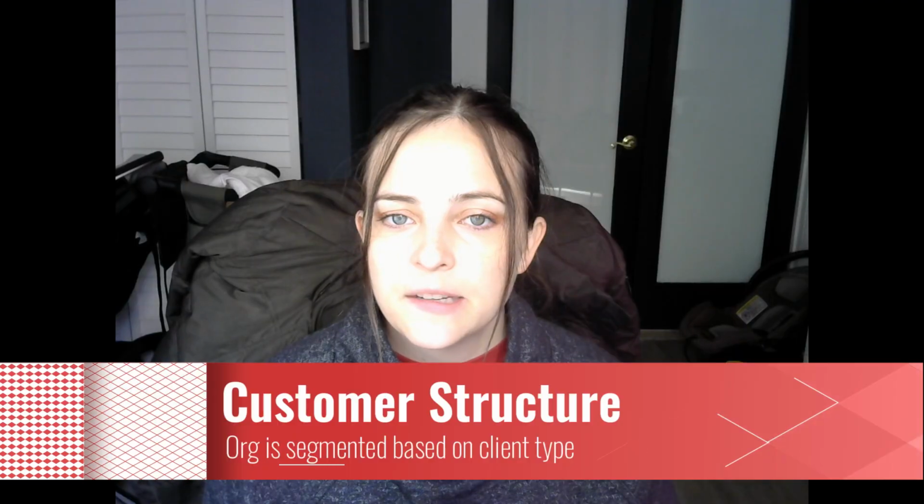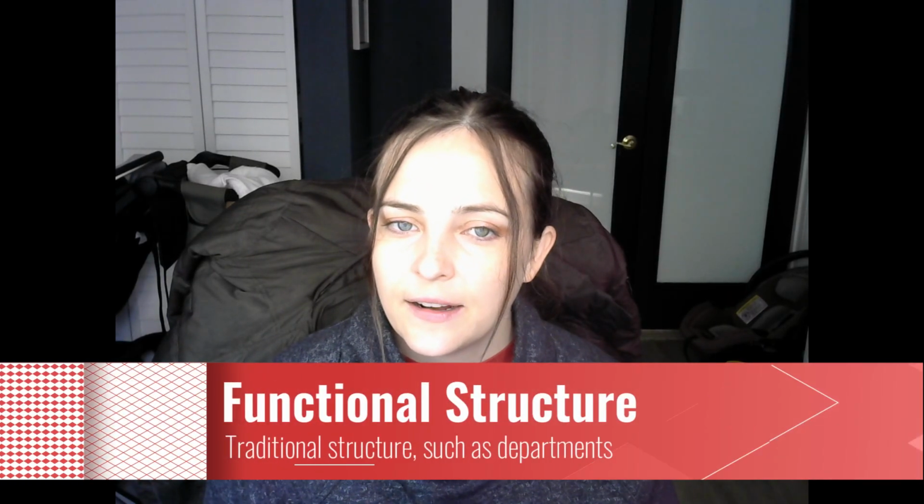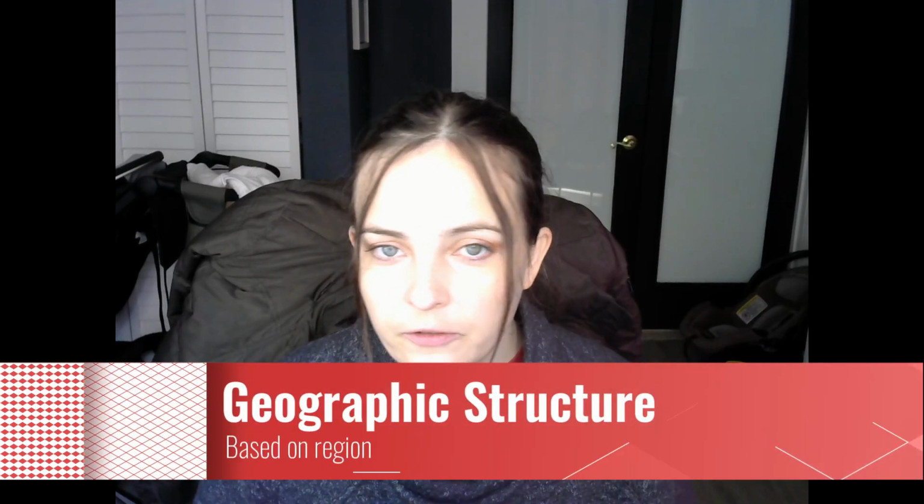Next, let's get into organizational design structures and approaches. So we have customer structure, which is when the org is segmented based on client type. For example, small biz clients versus enterprise clients. Functional structure is a traditional structure, so HR, finance, ops, etc. And that's best for efficiency, but it can create silos. Geographic structure is based on region. So for example, North America might be a region. And this is good for local responsiveness, but risks duplication.